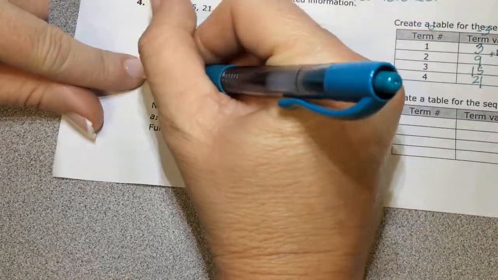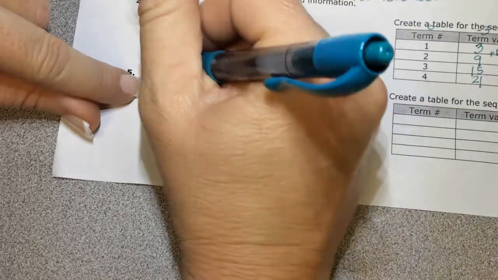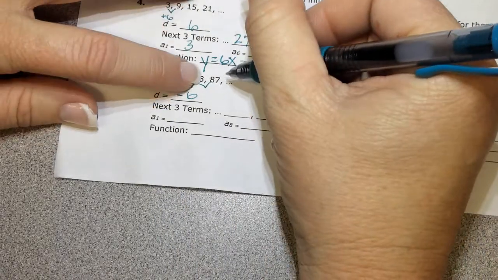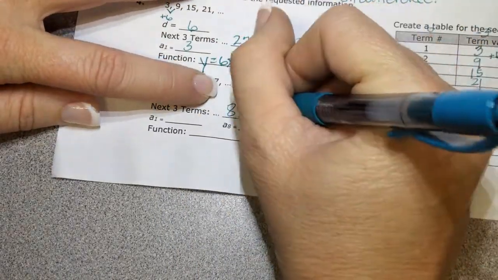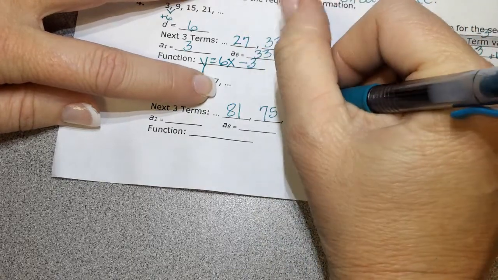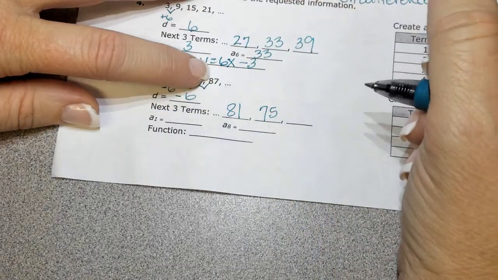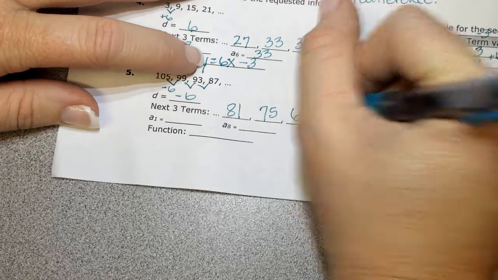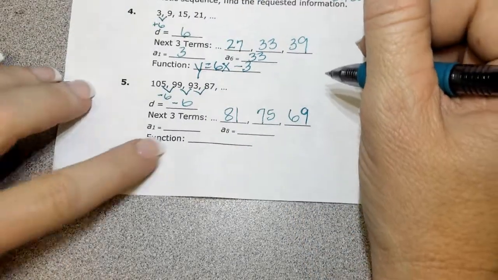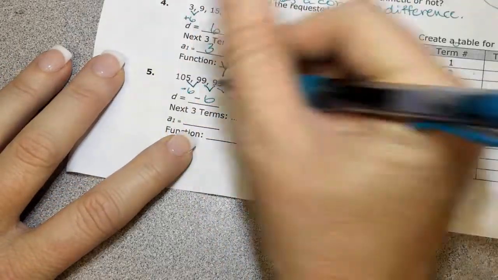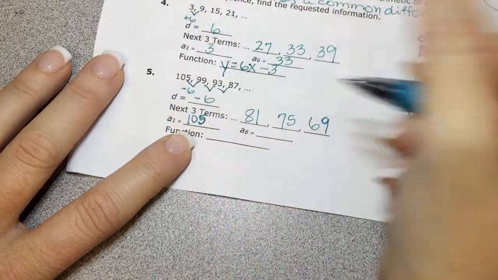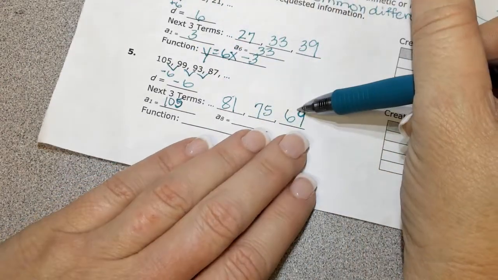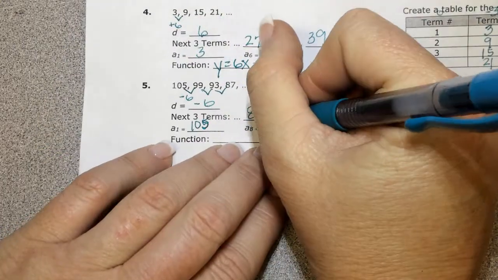Okay. So here, my common difference is going to be minus 6. So then my next 3 terms are going to be 81, 75, and it would be 69, right? Yeah. Okay. So my first term is going to be 105. And then my 8th term, well, I have 4 here, 5, 6, 7. So again, I would just subtract 6. So it would have to be 63.